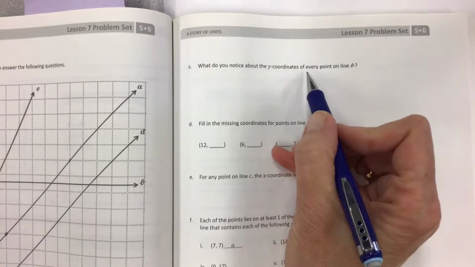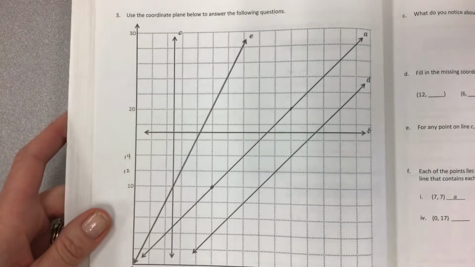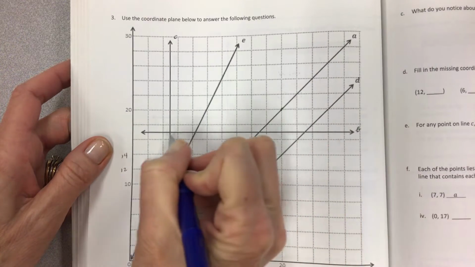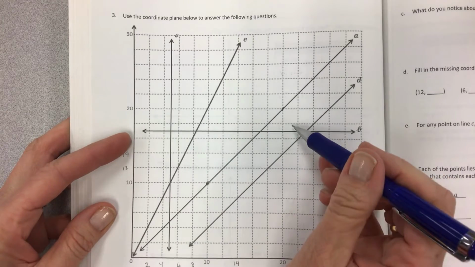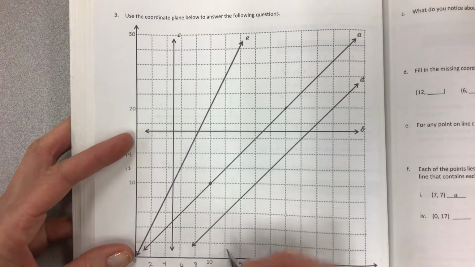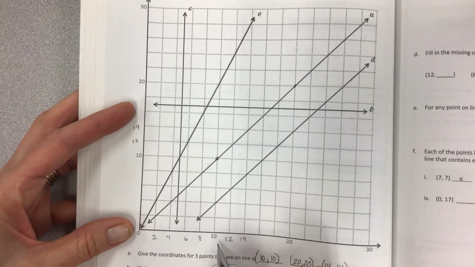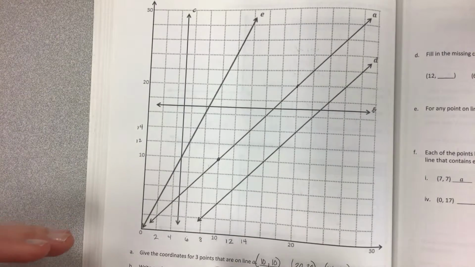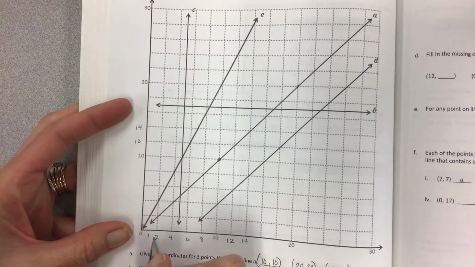What do you notice about the y-coordinates of every point on line B? So let's take a look at line B. Oh, look, here's line B. What about the y-coordinates? And what the heck is happening with this line here that's not on a line? Well, remember how we're counting by even numbers on the labeled parts of your coordinate plane? Well, numbers don't just disappear when they're not labeled. They are still there. They're just in between. So 1 is here between 0 and 2.